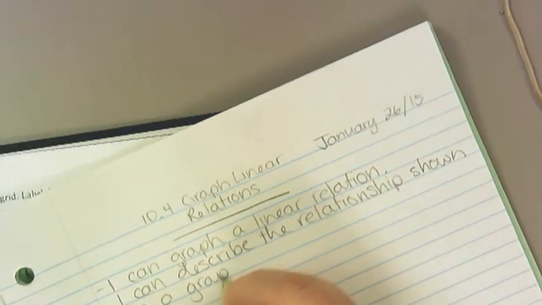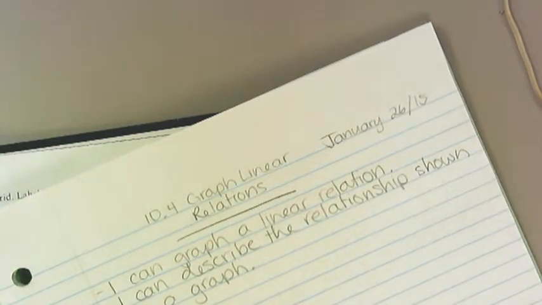I can graph a linear relation, and I can describe the relationship shown on a graph.